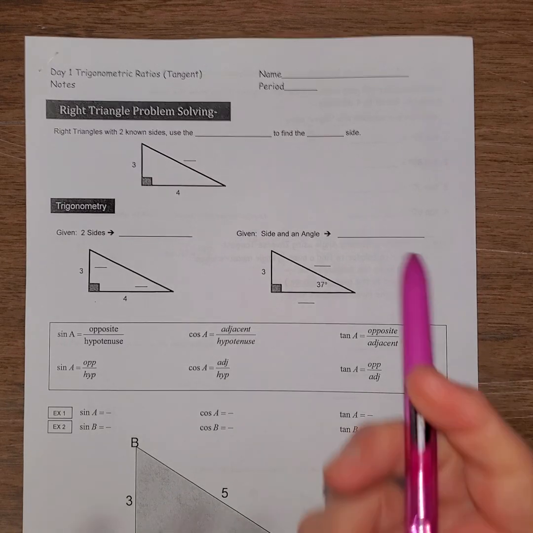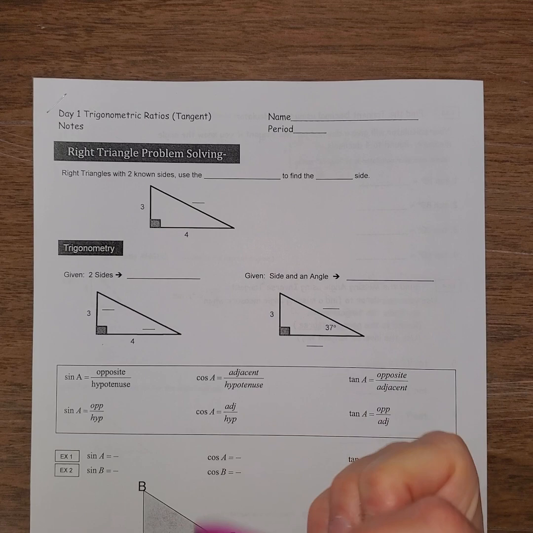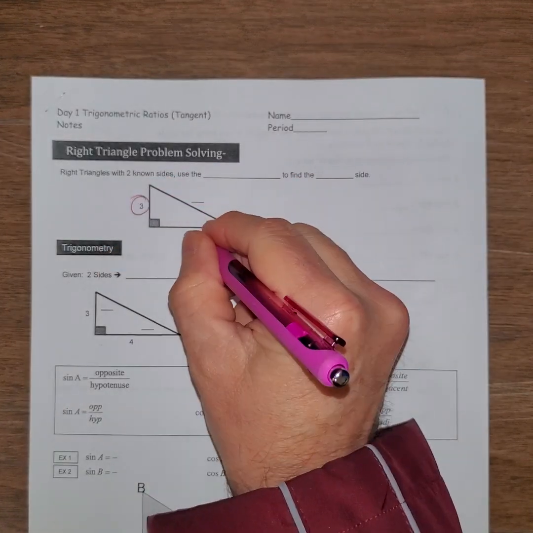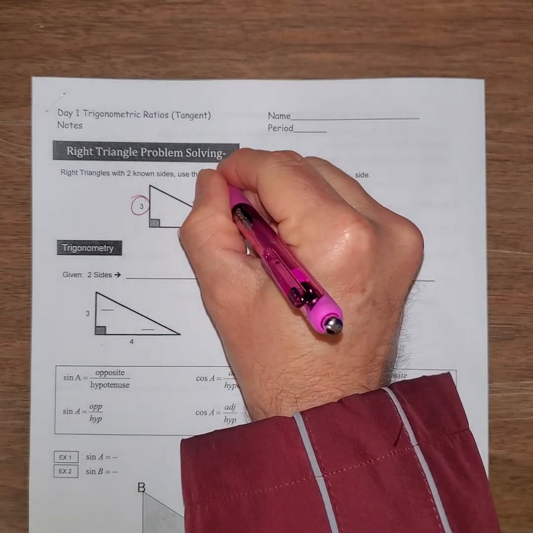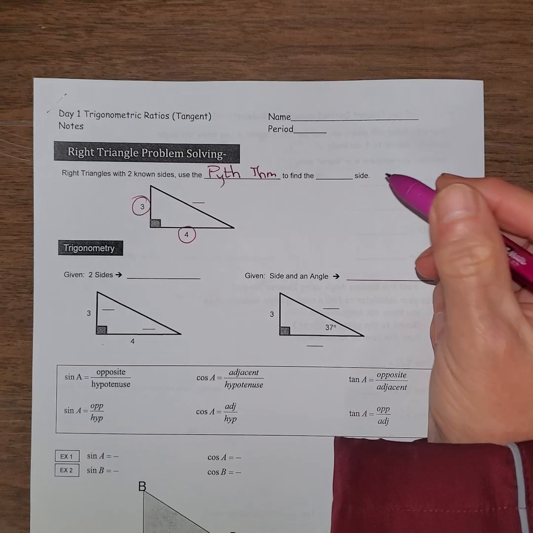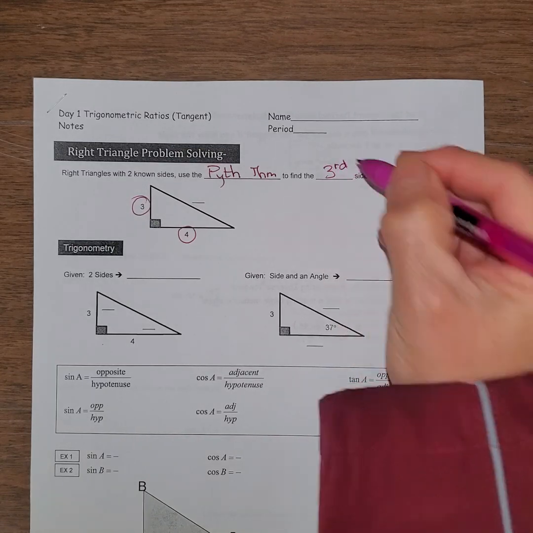Okay, we're going to talk about trigonometry today. More right triangle stuff. So right triangles, if you have two sides, you can find the third side with the Pythagorean theorem. I'm not going to write the whole thing. And that's what you use to find the third side.